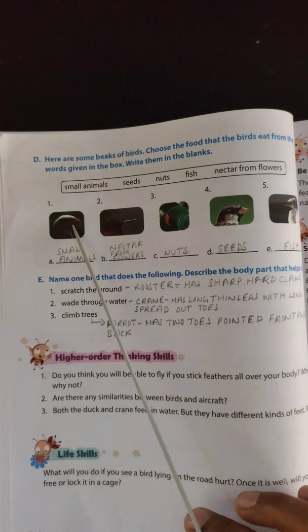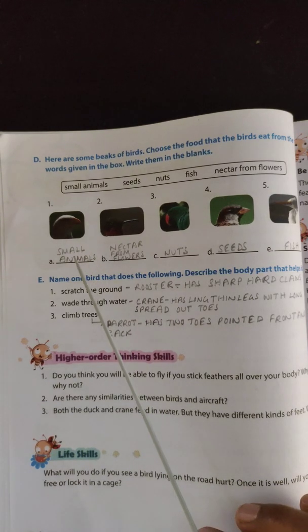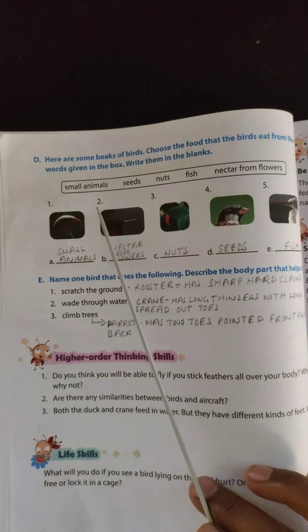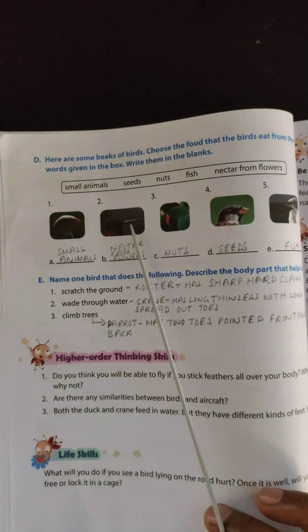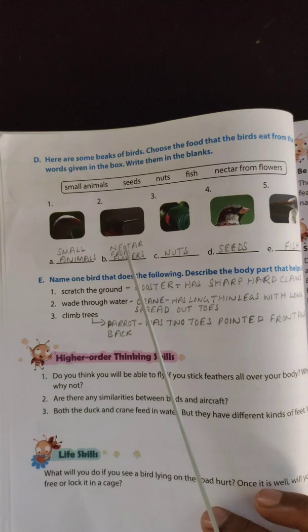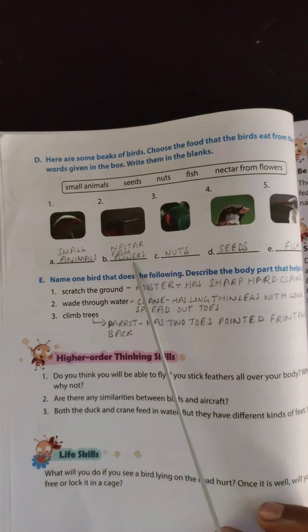Okay, so this variety of beak, which is present in eagle or hawk, is used to eat the flesh of small animals. Second one, this particular beak, which is present in hummingbird, is actually used to drink the nectar from flower. Nectar is a sweet fluid present in the flower.